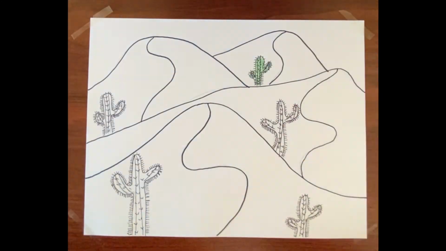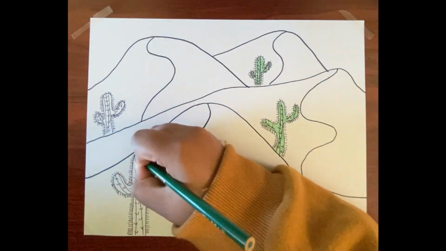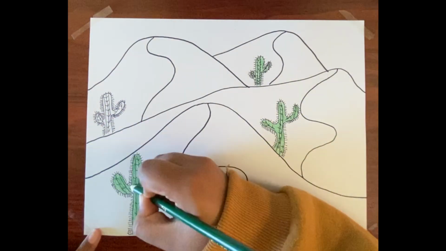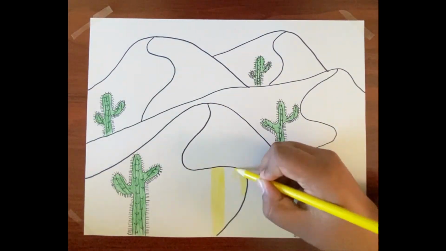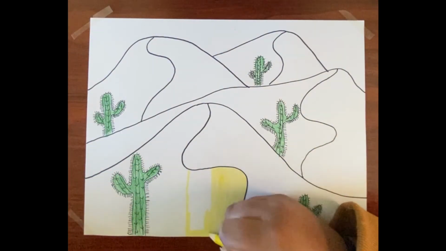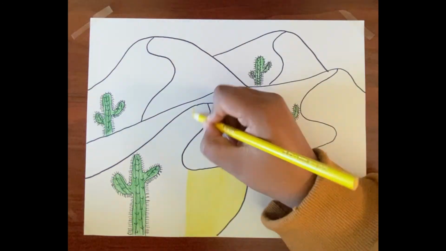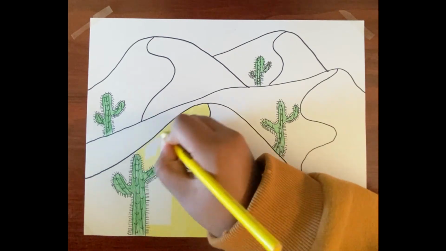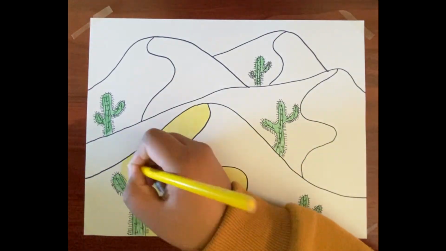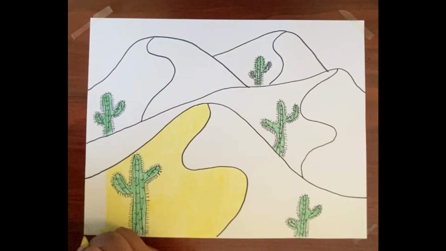Now I'm just coloring all the cacti with a dark green colored pencil. After that, I'm coloring the left side of all the sand dunes with a yellow colored pencil.